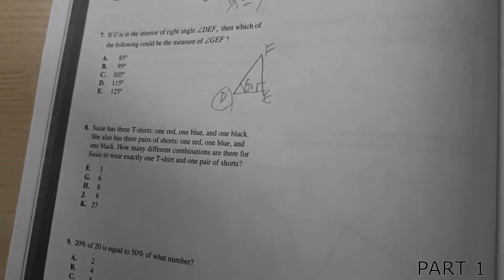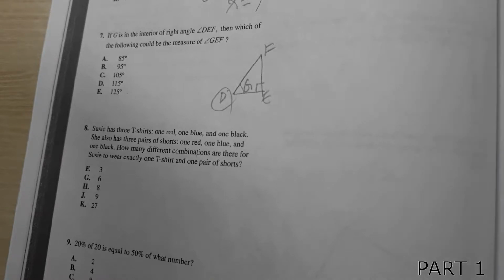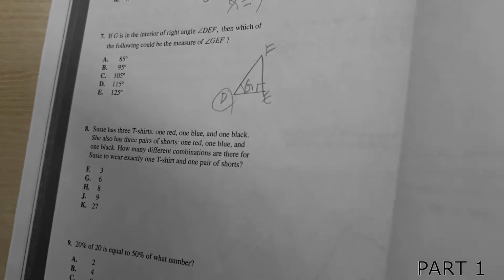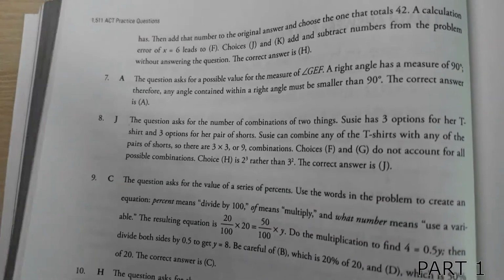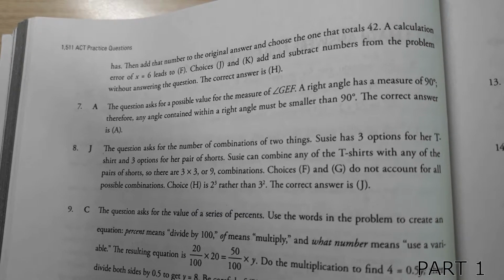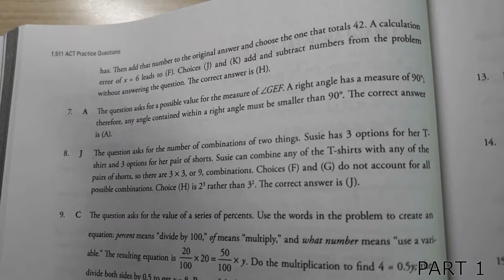Okay, because I'm also a student, let me just check. Oh yeah. So for number 7, let me just read this out loud. The question asks for a possible value for the measure of angle GEF.